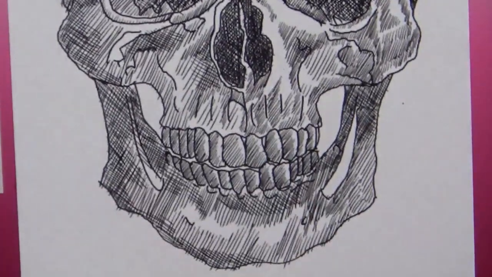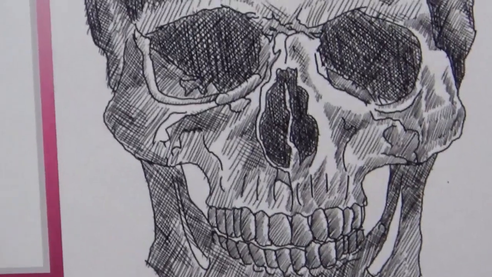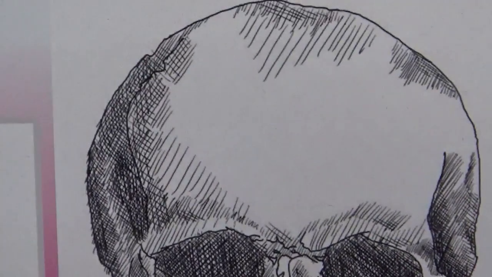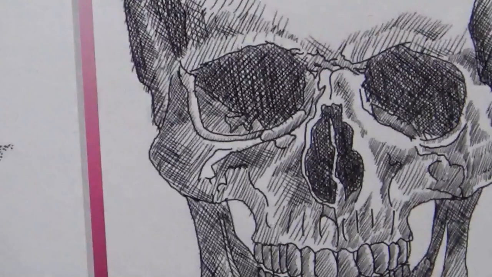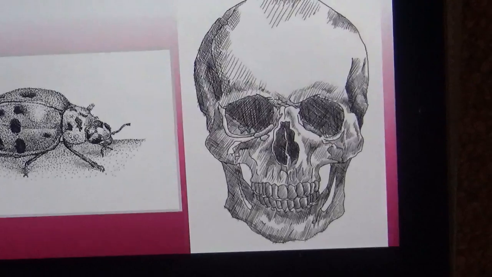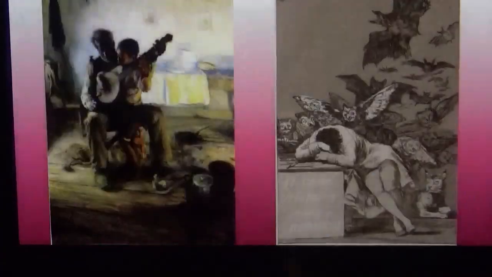So that's just a way that you can shade and add value in a different way other than just simply blending, right? Okay, cool.